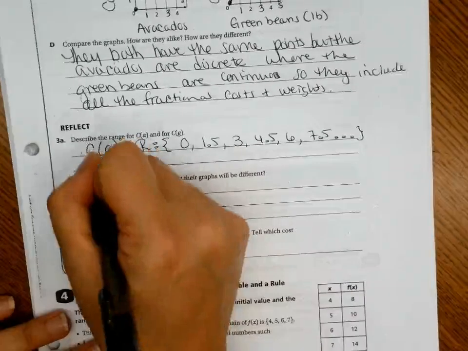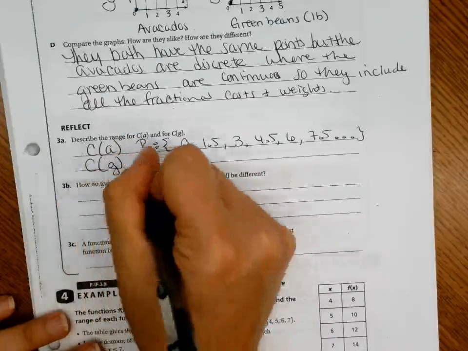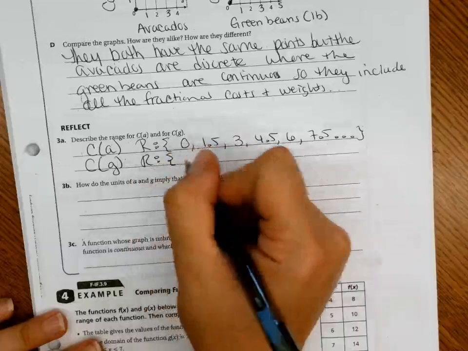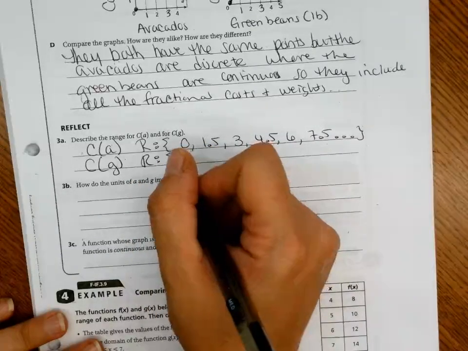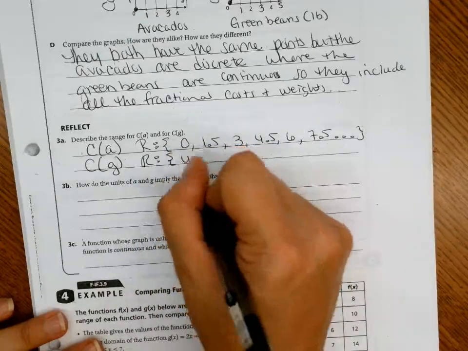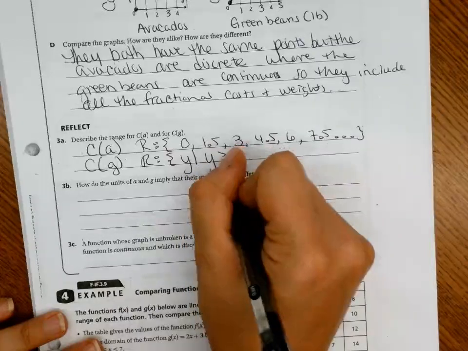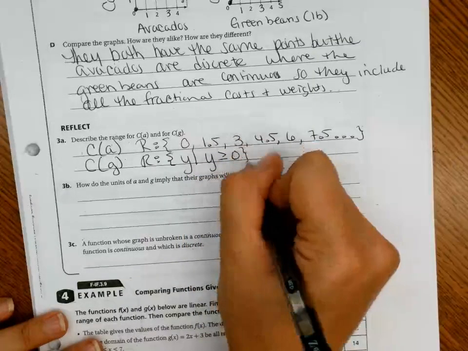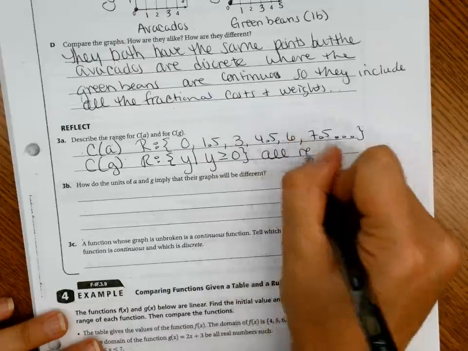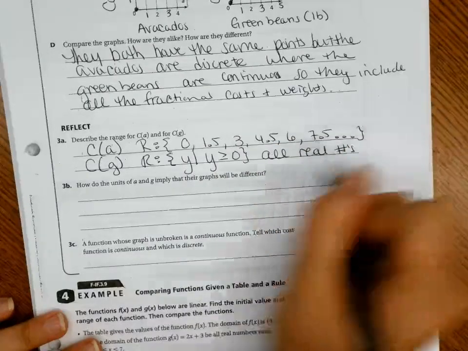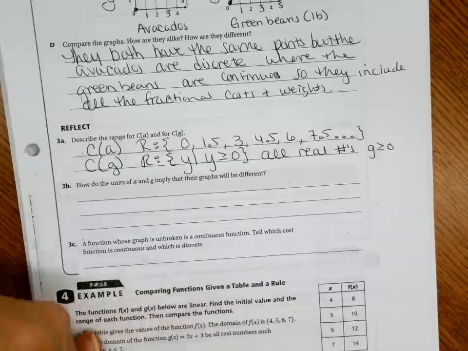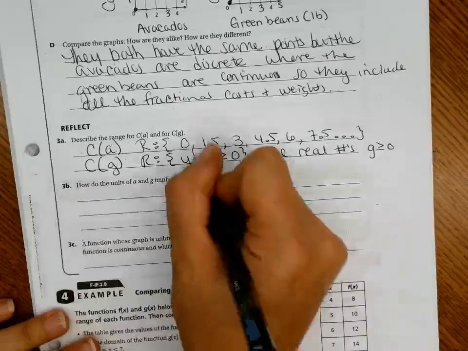For our C of G, our range is going to be Y such that Y is greater than or equal to 0. It's continuous. Or all real numbers where G is greater than or equal to 0. Pretty much, right?